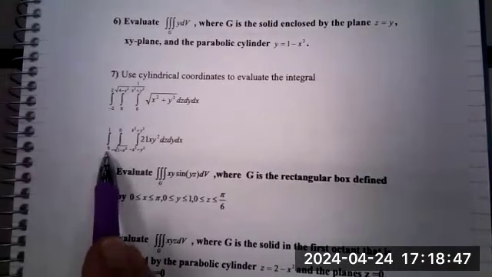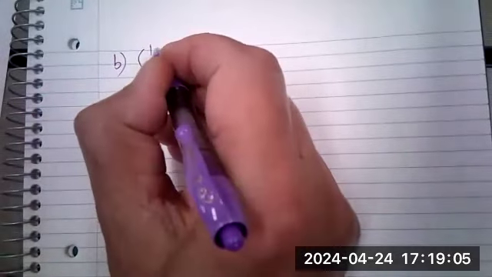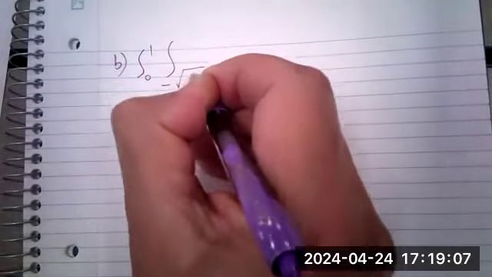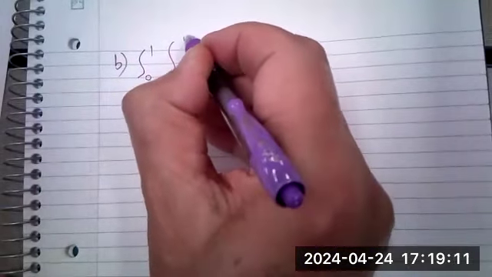And the second part is this one, 0 to 1, negative radical 1 minus x squared to 0, and negative x squared minus y squared. So this is going to be the 7b. In 7b, you have 0 to 1, negative radical 1 minus x squared, and that gives you 0.